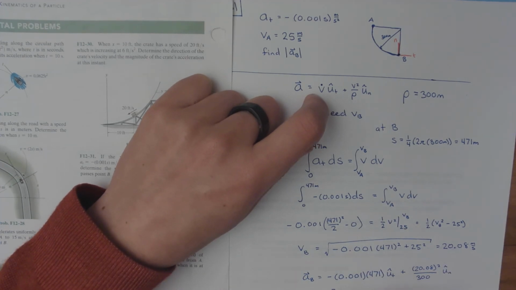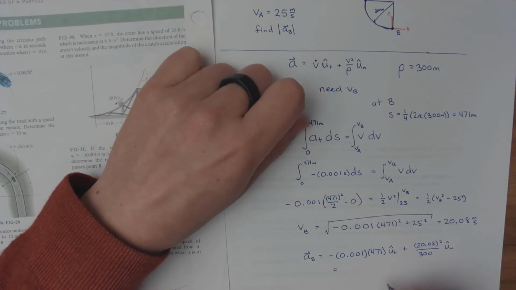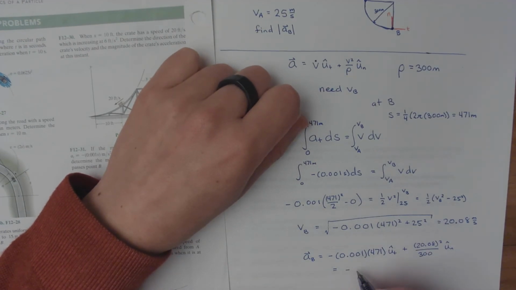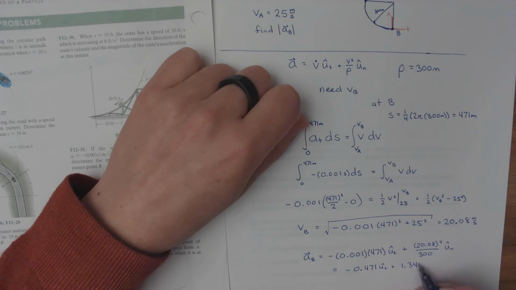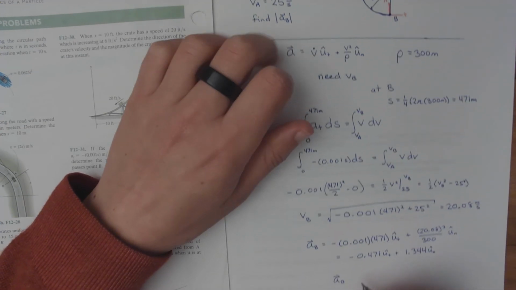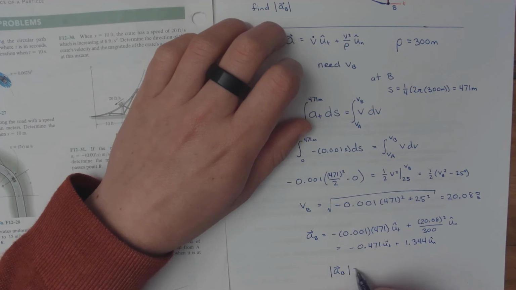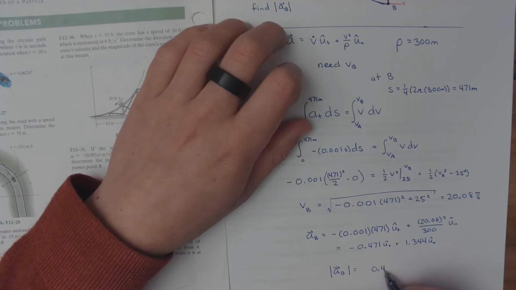So let's go ahead. You can put that into your calculator. You should get negative 0.471 in the tangential direction plus 1.344 in the normal direction. And finally, to find the magnitude of the acceleration, we have 0.471.